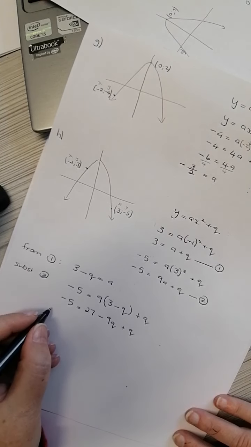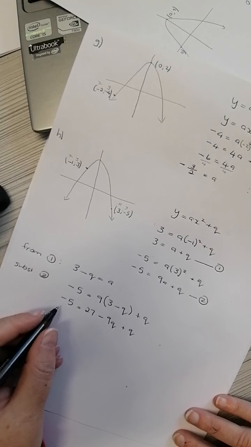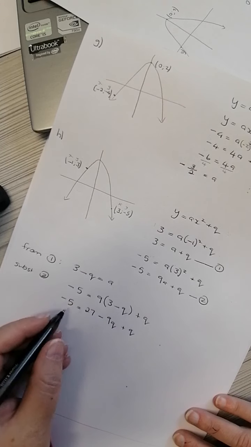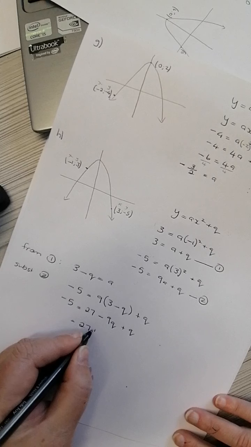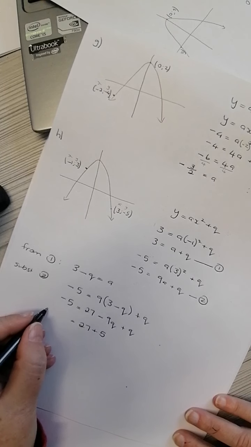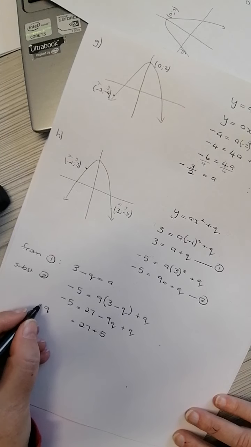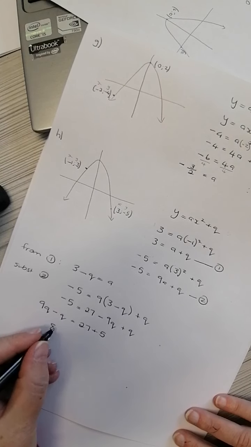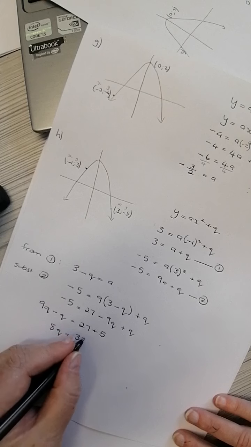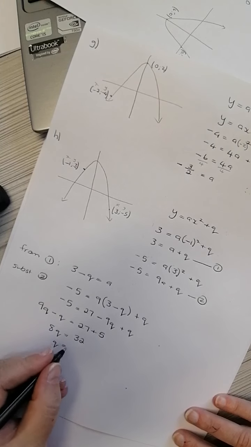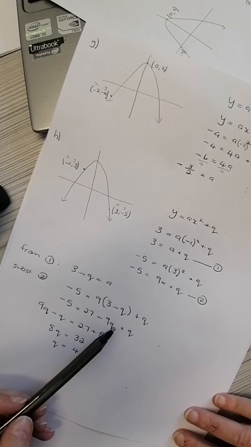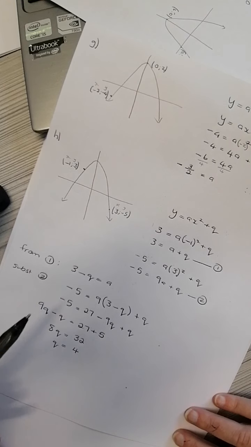Sure. Okay. Then let's take it and, what shall we do? Shall we bring the 5 this side? So we say 27 plus 5 and take that side, which will be positive 9q minus q. Okay, which is then 8q equal to 32. Divided by 8 is 4. Okay, did you see what I did there? I brought the 5 this side and I took those two to the other side.